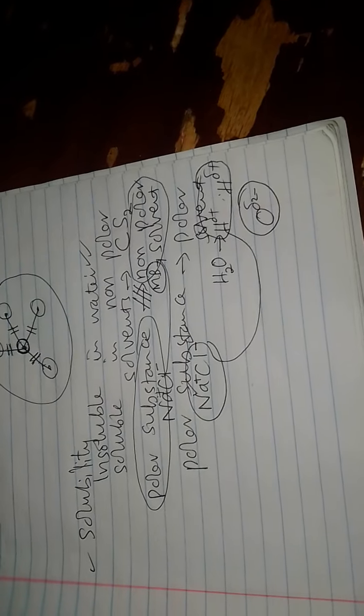So diamond is a non-polar substance. It cannot dissolve in water. Water is a polar solvent. So diamond, being a non-polar substance, can only dissolve in non-polar solvents like carbon disulfide and methyl benzene or trichloromethane or benzene.